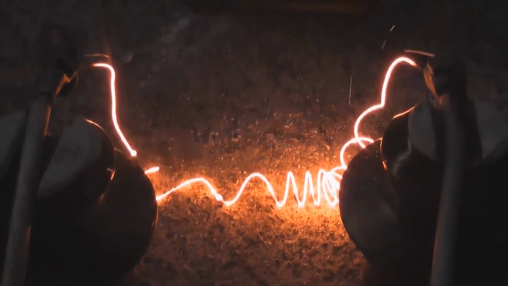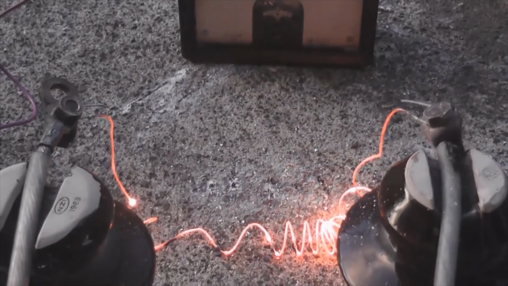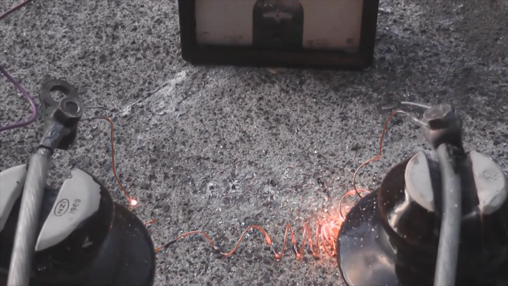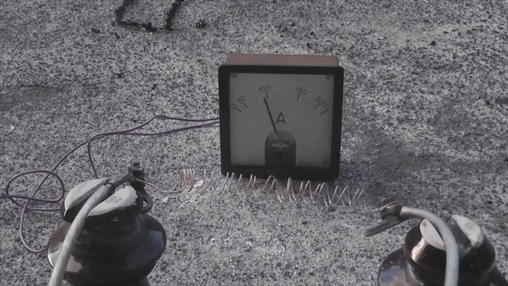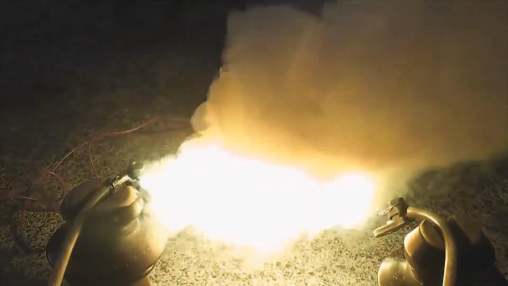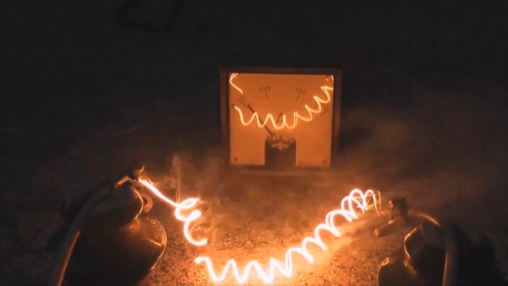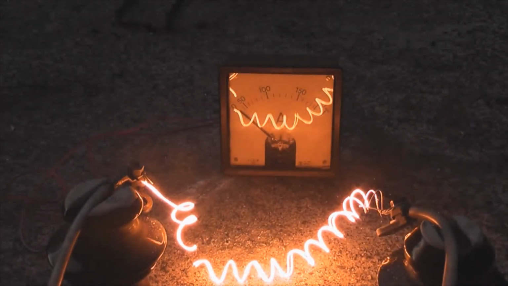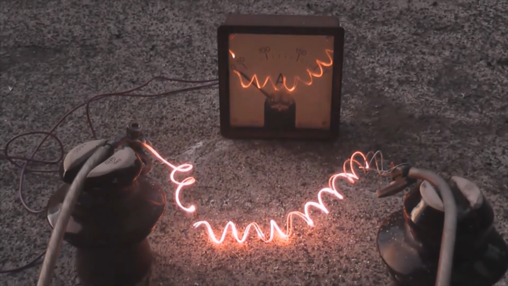Bob, beautiful. The reflection is epic. We'll do that again. Burnt out.